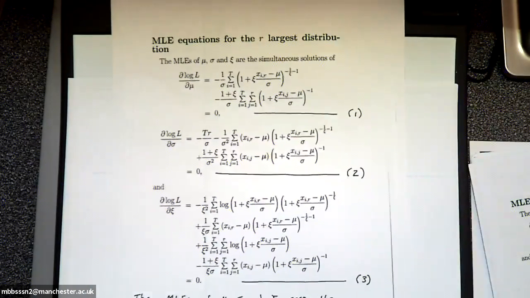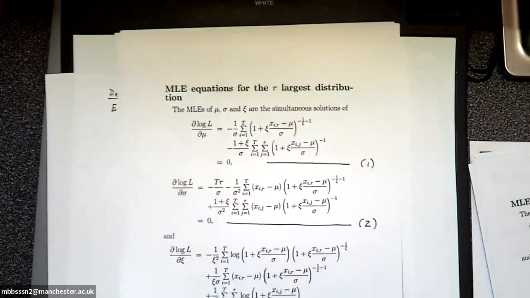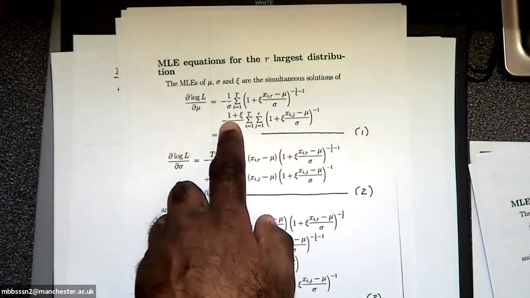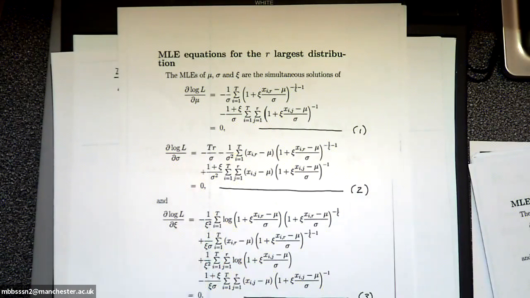Again, I have worked out the partial derivatives. So this is the partial derivative with respect to mu, with respect to sigma, with respect to psi. If you solve these 3 equations, you will get the MLEs. Are you guys okay?